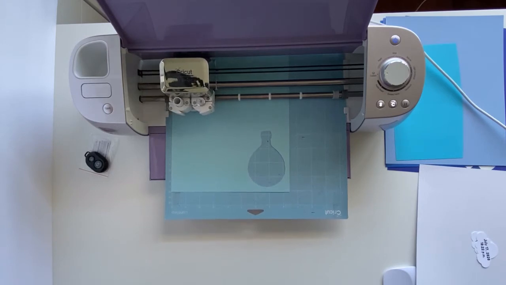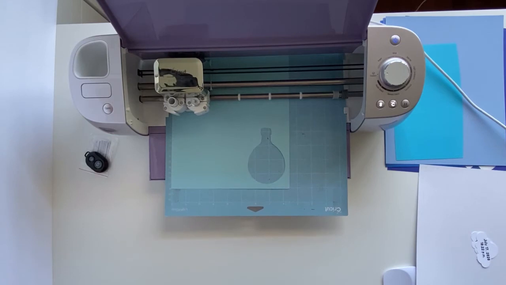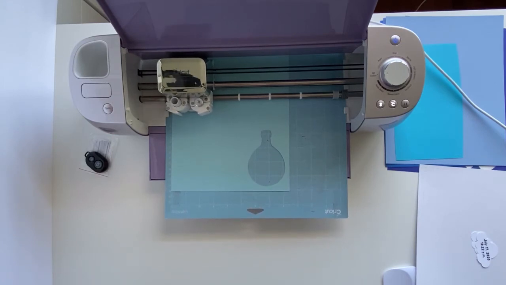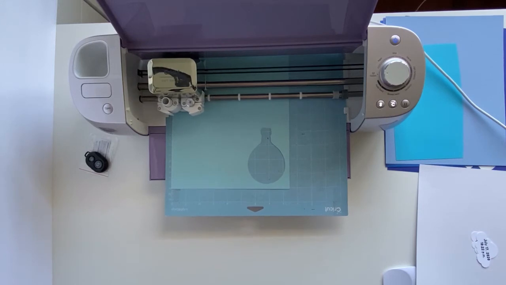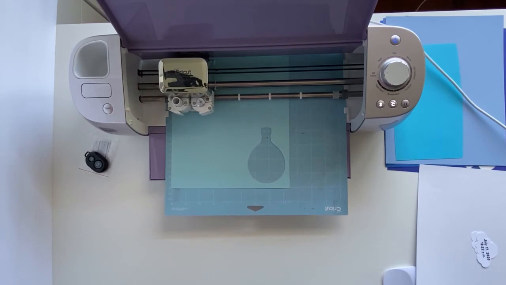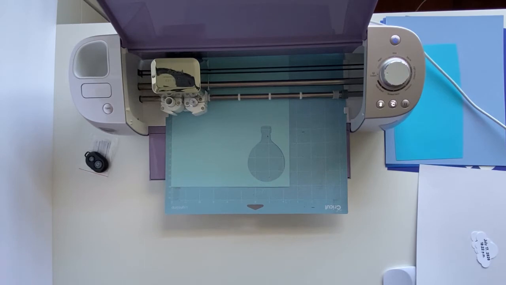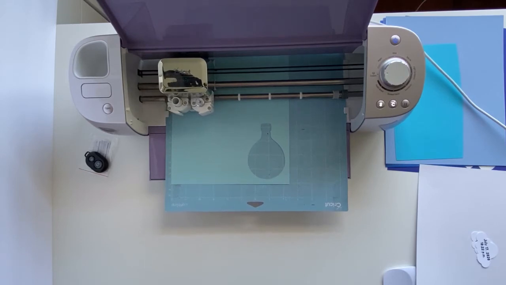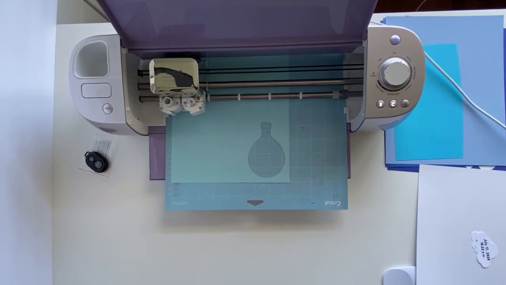So now it's cutting out the little basket part of the hot air balloon. The more intricate your design, the longer it will take to cut out.